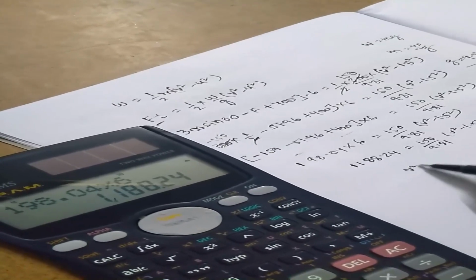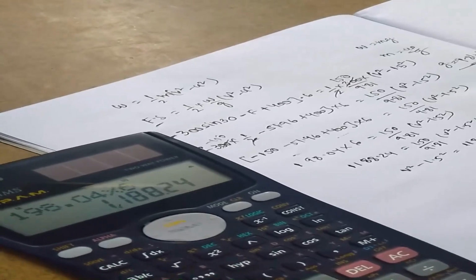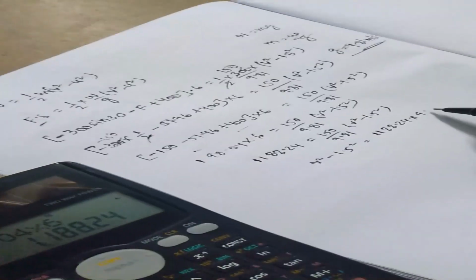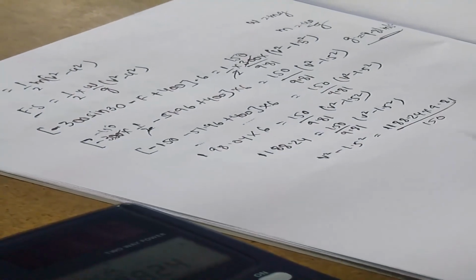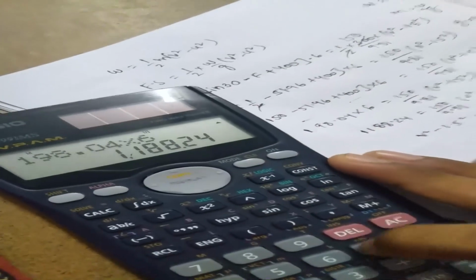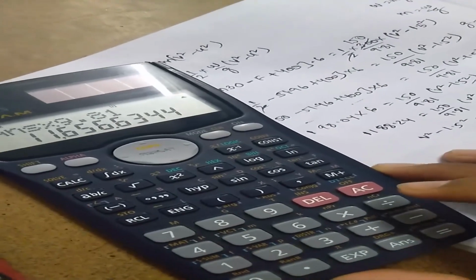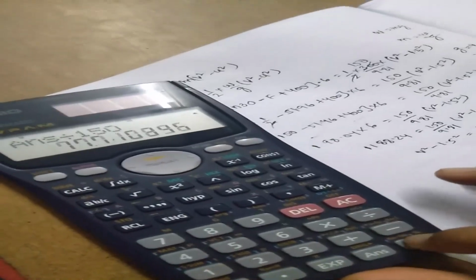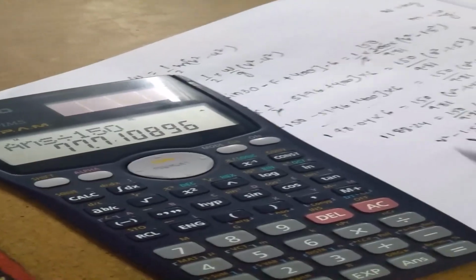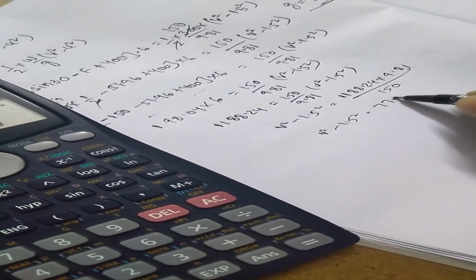So v square minus 1.5 square is equal to 1188.24 into 9.81 divided by 150, which is equal to 77.71.